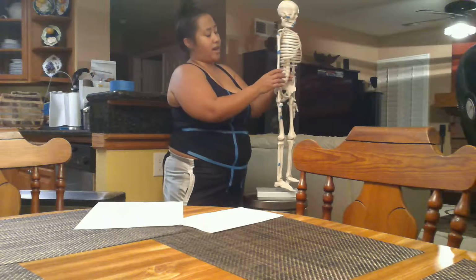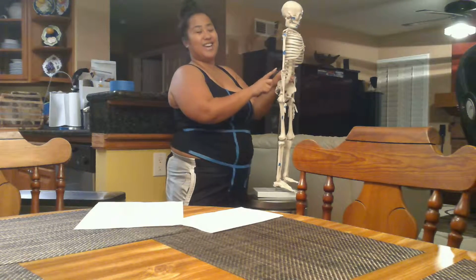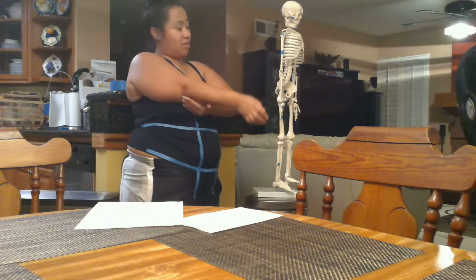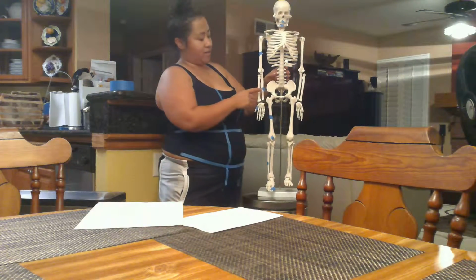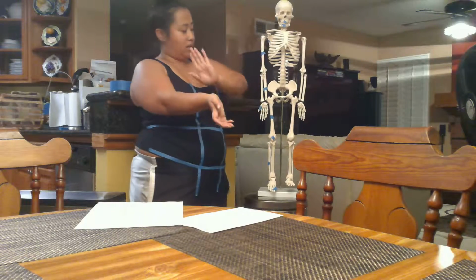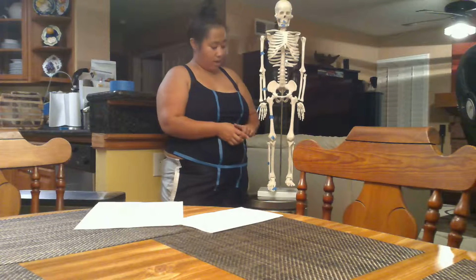Back here I have the directional of the posterior elbow. And this here I have is the antebrachial, the lower arm. This is the pollex, or the thumb.